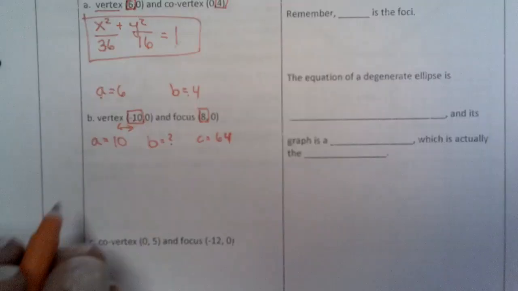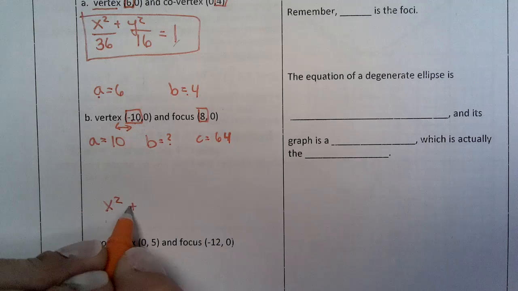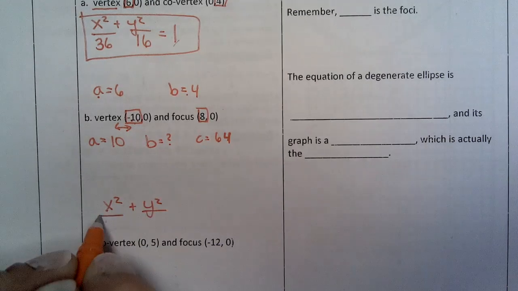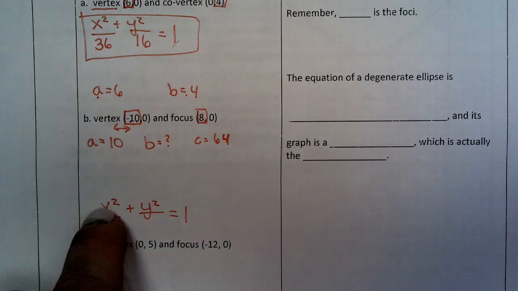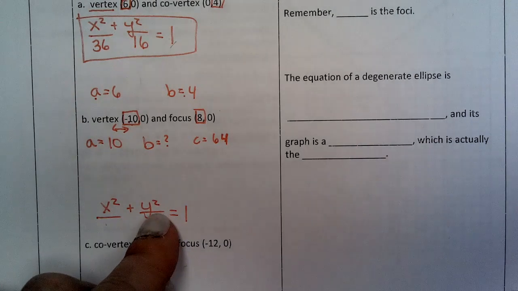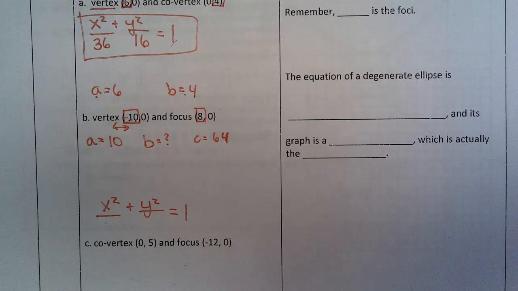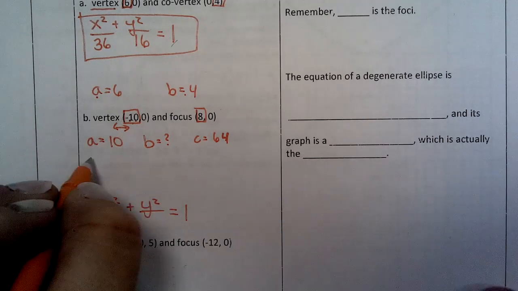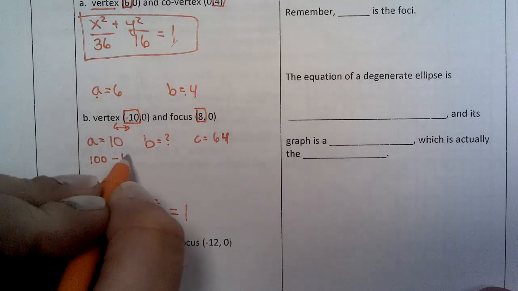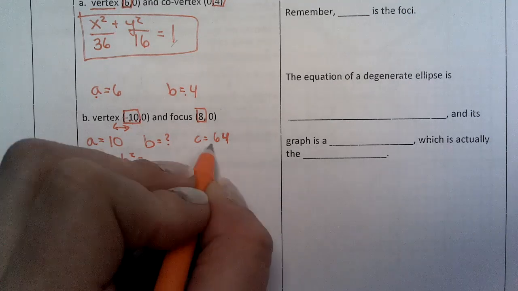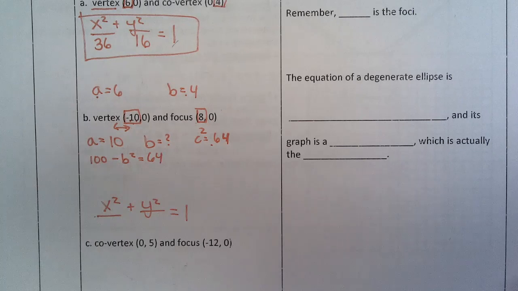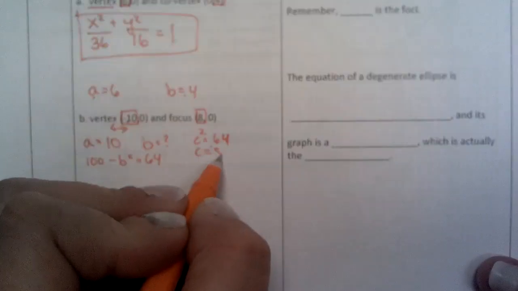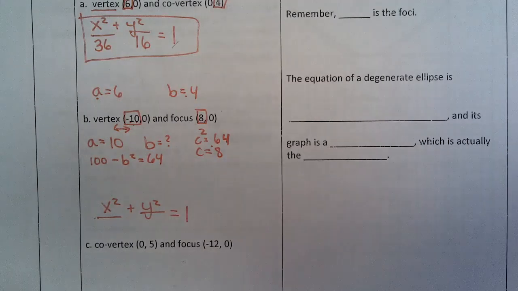Okay. So we can go on ahead and start this because we know that it's centered at 0, 0. So we know what that's going to look like: always an x squared first and then a y squared. The a and b are what changes. So now I'm going to say a squared minus b squared equals c squared, which is 64. I wrote my c here as 64 instead of 8.